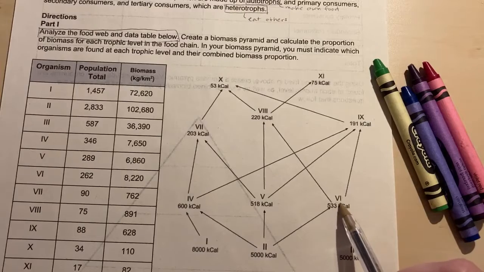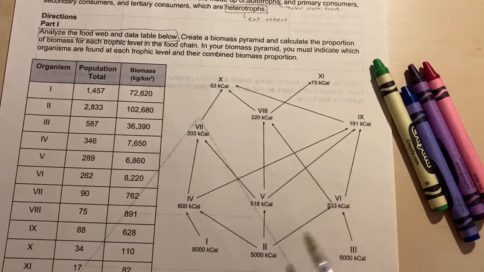So this creature, which is a Roman numeral number 6 creature, okay, so it could be a mouse, it could be a grasshopper, we don't know what it is, but this is a creature that eats, and it eats this creature, right? So this creature right here eats 3. We know that because there's an arrow pointing from 3 to 6, okay? There's also an arrow pointing from 2 to 6. So this number 6 creature eats number 2 and number 3. Notice there's no arrows pointing to 1, 2, and 3. So we know that they don't eat anything, and therefore we know they're producers, right?